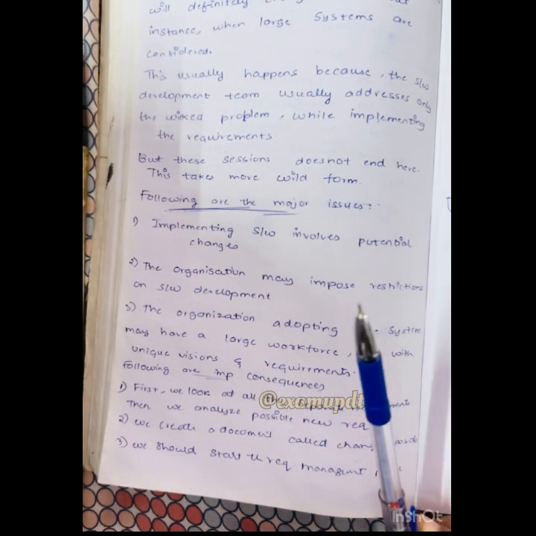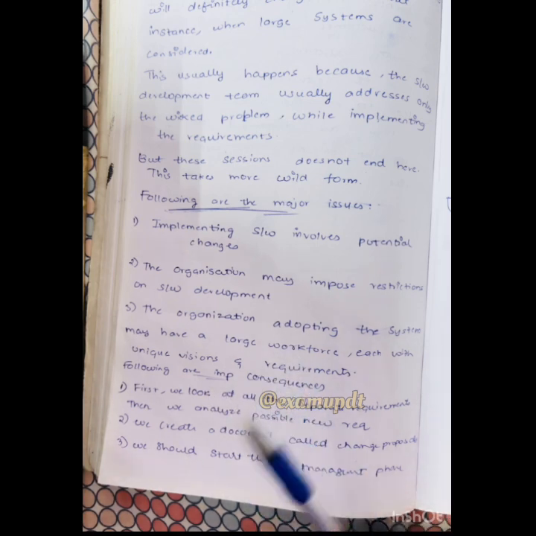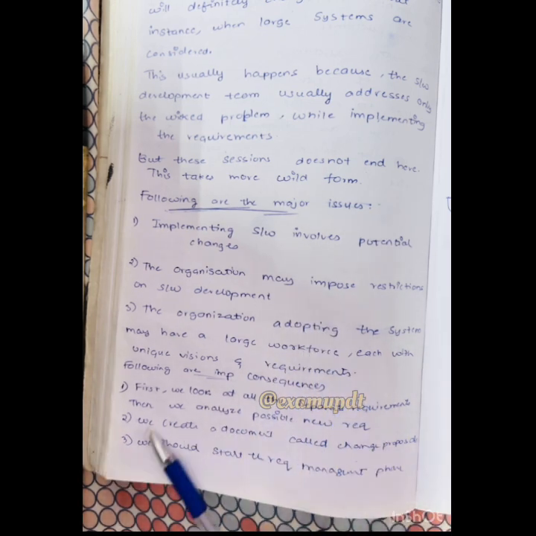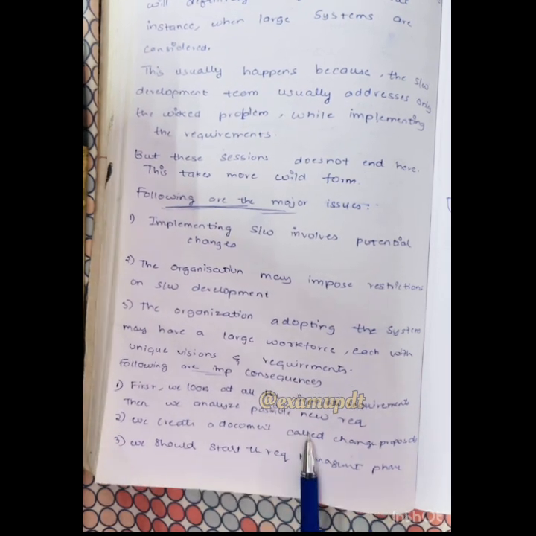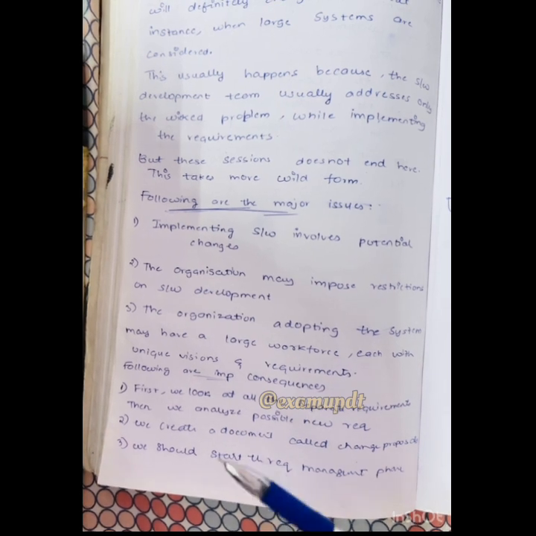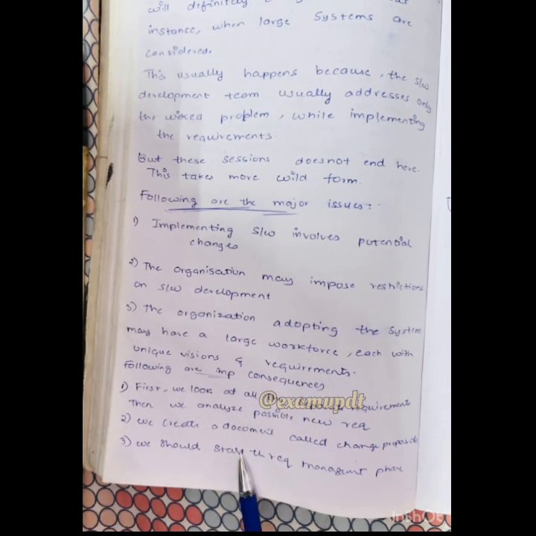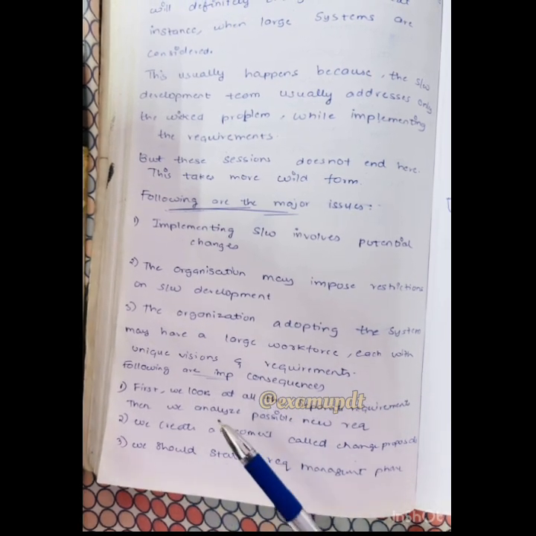First we look at all the separate requirements, and then we analyze all possible new requirements that might come up based on these initial ones. Second, we create a document called change proposals. These proposals are checked against the system to see if they work together. And the third point is we should start the requirements management phase right after finishing the requirements documentation.